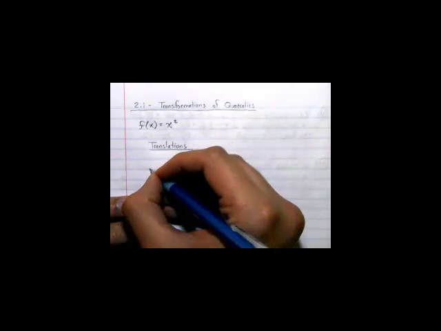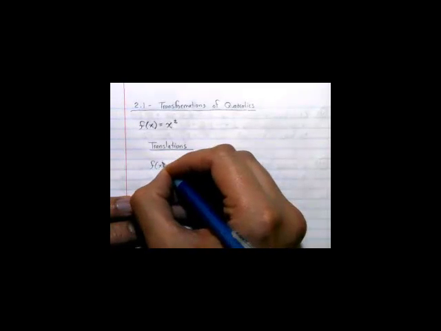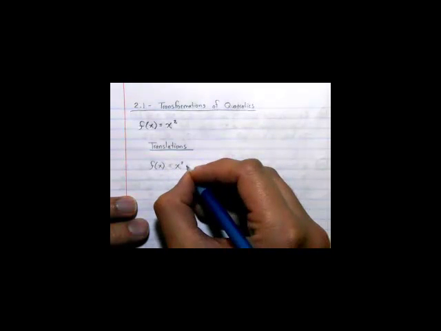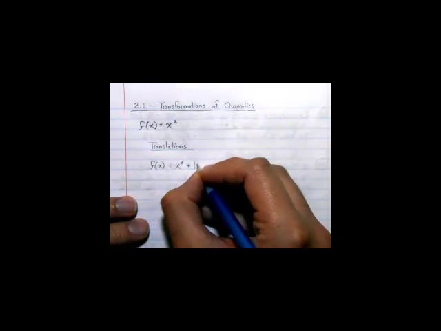All right, so for a translation, there are two different kinds. There are horizontal and there are vertical. And that's a k. It's not an x. So I got x squared plus k. And in this case, k is just going to be some number. Okay, so if it looks like this, is that a horizontal or a vertical type translation? Vertical, right. Okay, this is an up and down. So depending on the value of k, it might go up, it might go down.